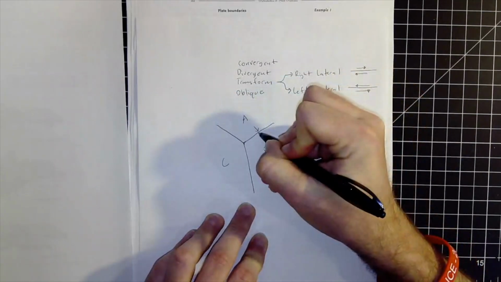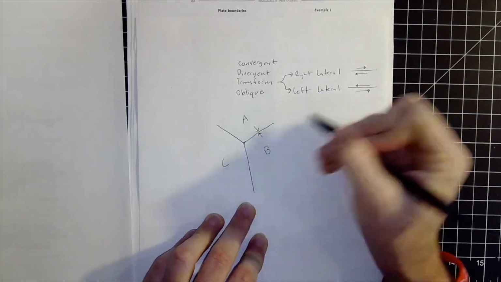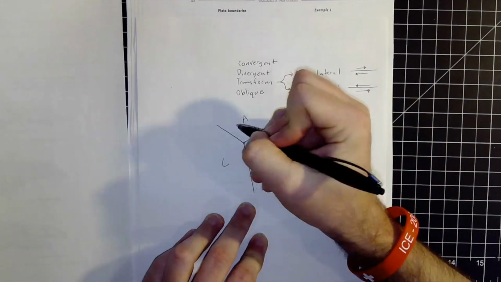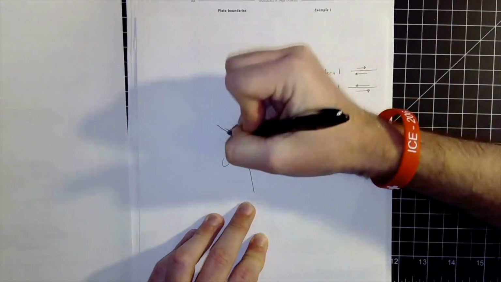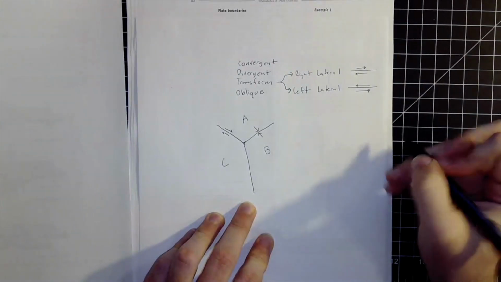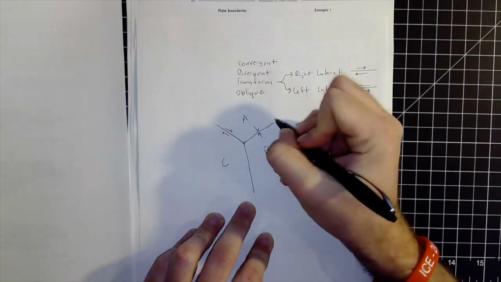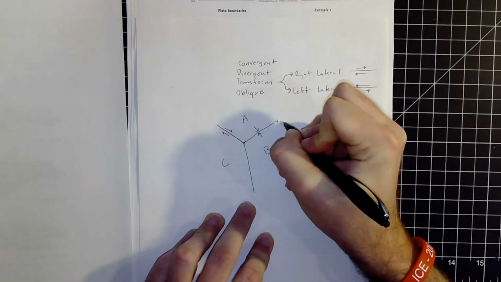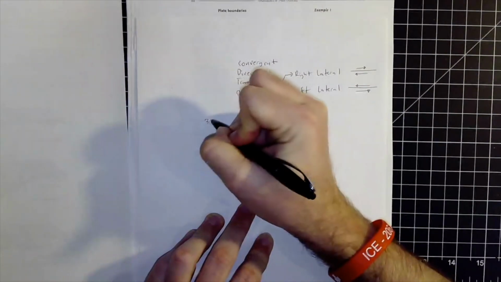We'll say that A and B are convergent boundaries with no obliquity. And we'll say that A and C are strike-slip or transform boundaries with a right lateral sense. And then we're going to put some rates on here. So we'll say this one is at 4 centimeters per year, and this one's at 3 centimeters per year.